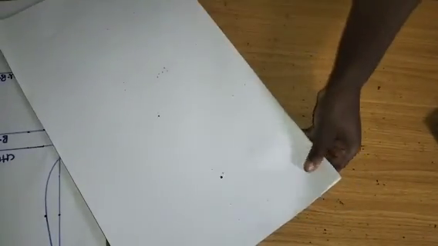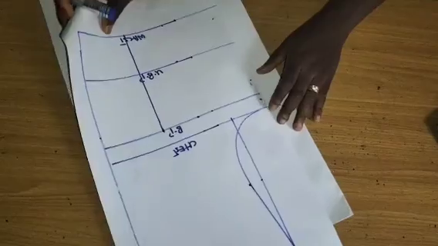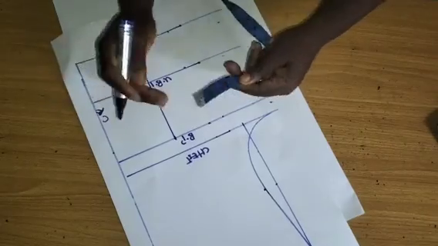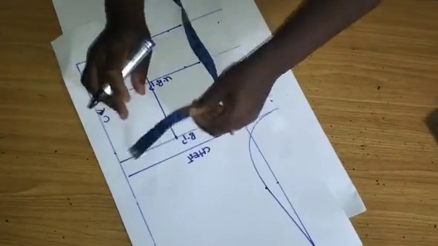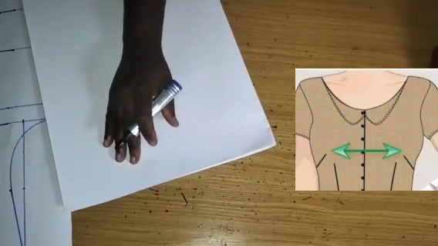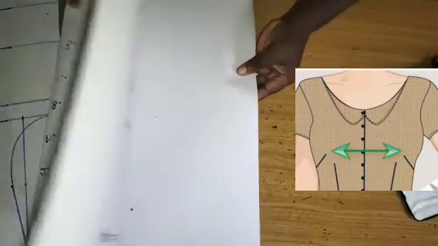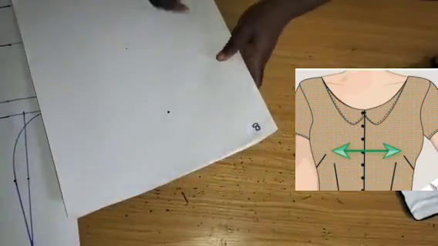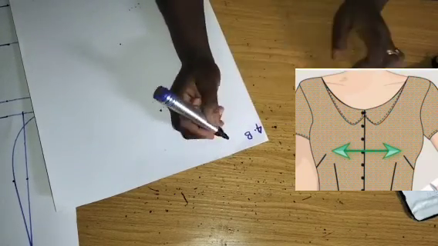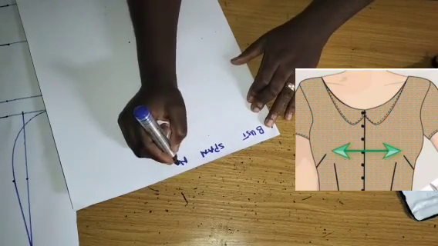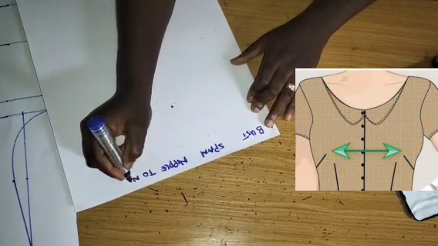Next we'll be talking about the bust span, nipple to nipple. The bust span is from your center front line. From the center front line, you place your tape and you measure the nipple to nipple measurement. For the nipple to nipple measurement, which we call the bust span, I will call that number 4, the measurement you need to know. So number 4 is our bust span.